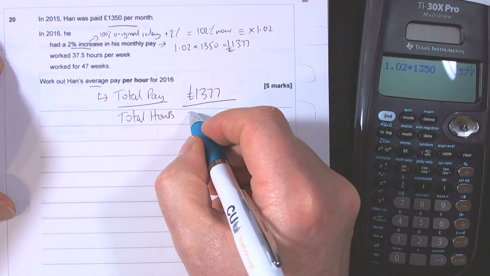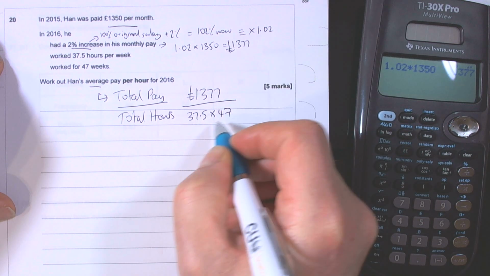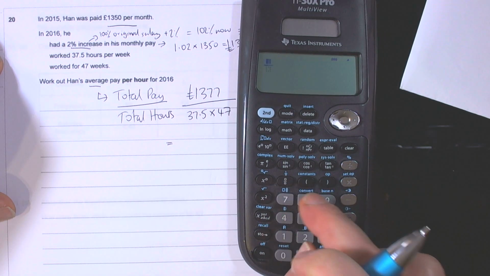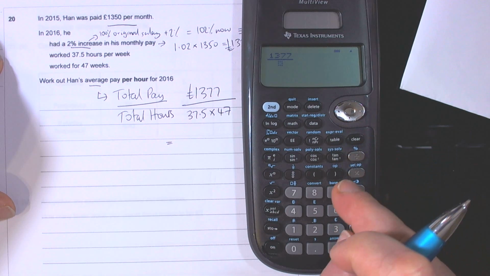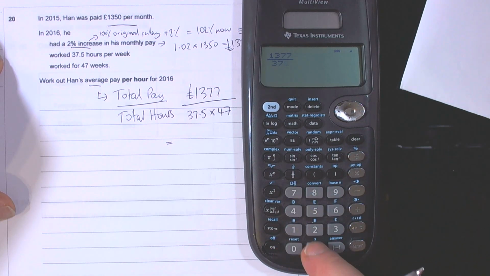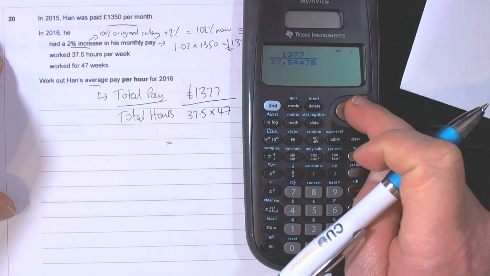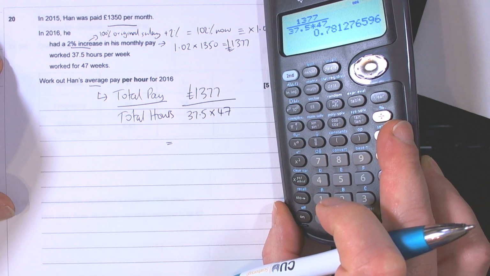Total hours was 37.5 per week times the 47 weeks. So again, I've got a fraction key on the calculator to write that. So 1377, use the arrow key to come down, 37.5 times 47. Enter.